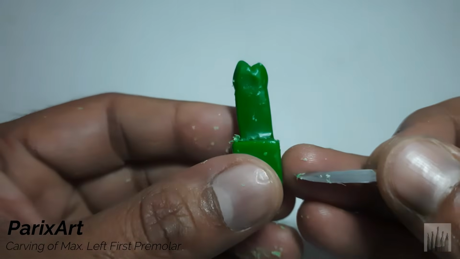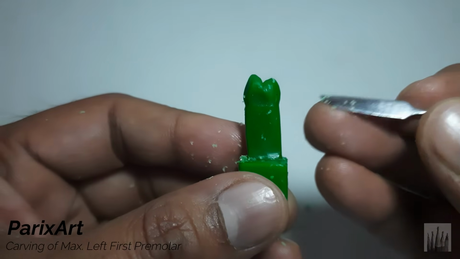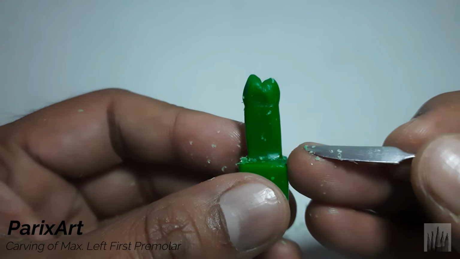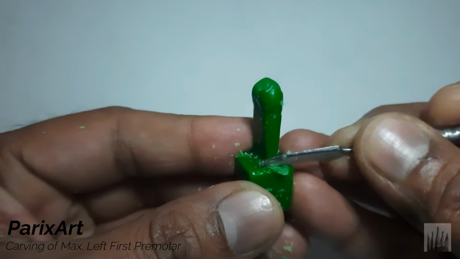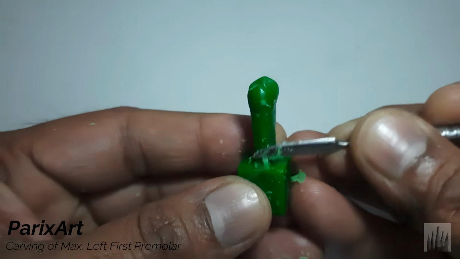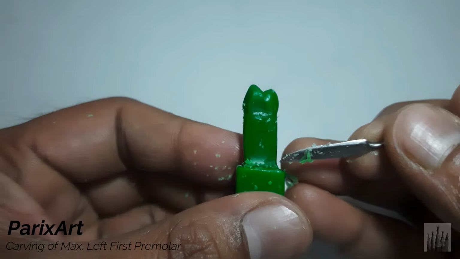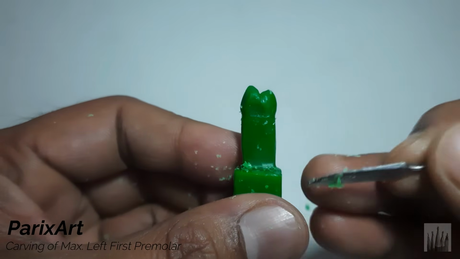Now the lingual outline of the root. It's straighter than the buccal till two-thirds length, and then it may show a slight buccal inclination. First carve more in the apical third to get the inclination. The buccal will have more inclination.